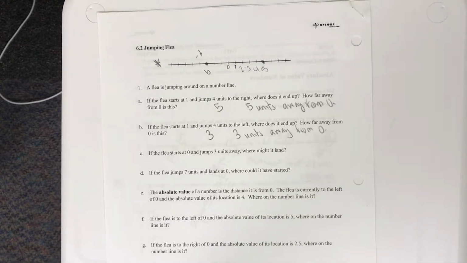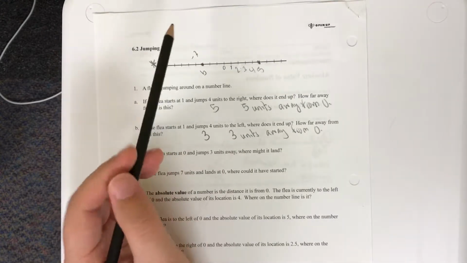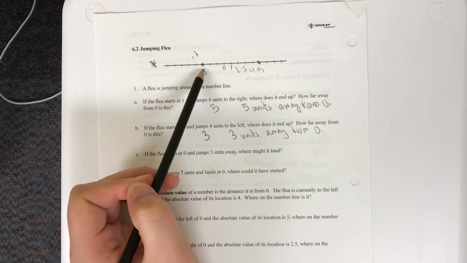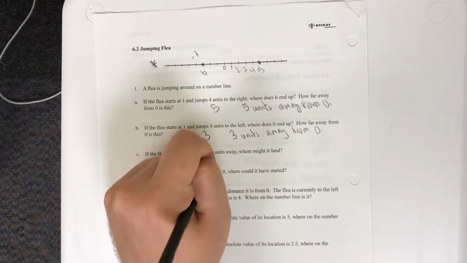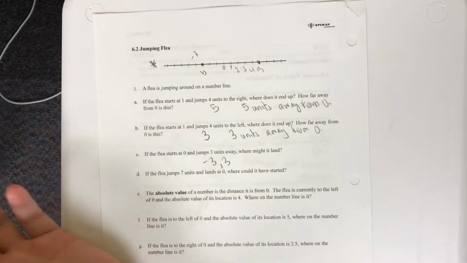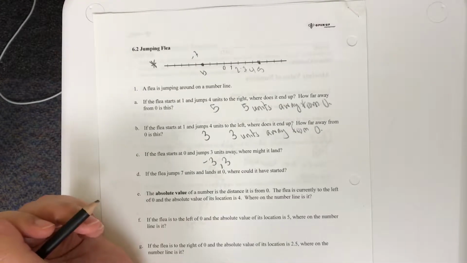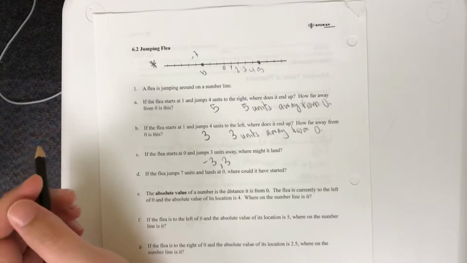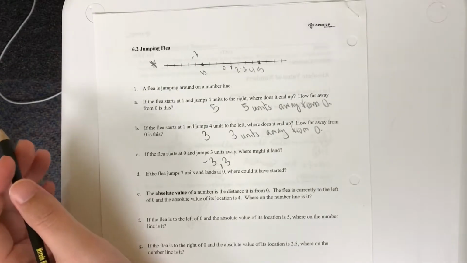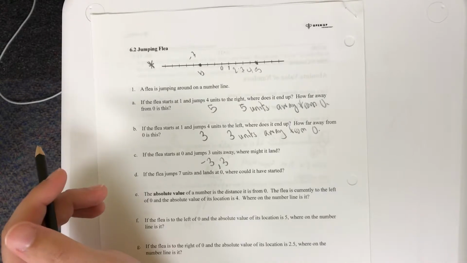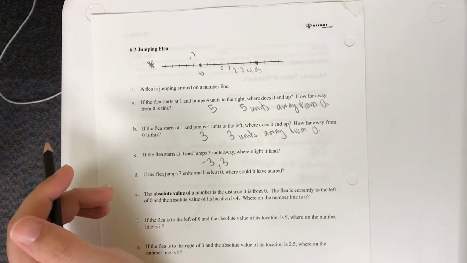And if the flea starts at 0 and jumps 3 units away, where might it land? If I'm at 0 and I jump 3 this way, I'm at +3. If I jump 3 this way, I'm at -3. So we said -3 and 3, and those are opposites. We said that an opposite is an opposite because they're the same distance away from 0. So you have a positive and a negative, and they're both the same distance from 0. That helps us understand opposite, so we need to make sure we have that down.